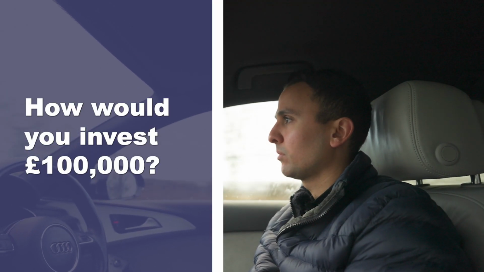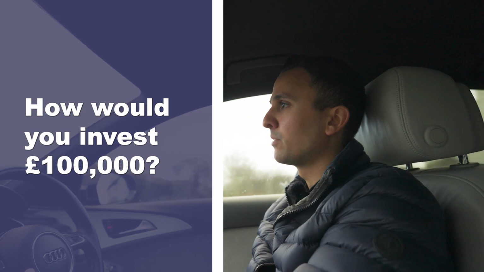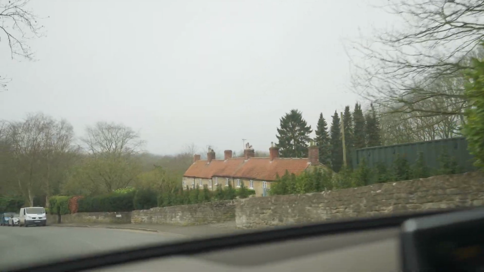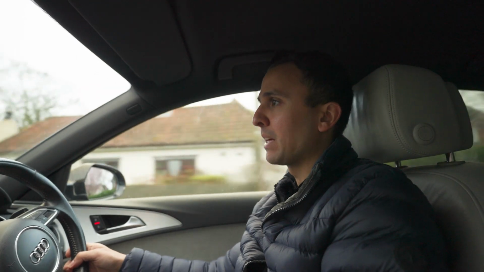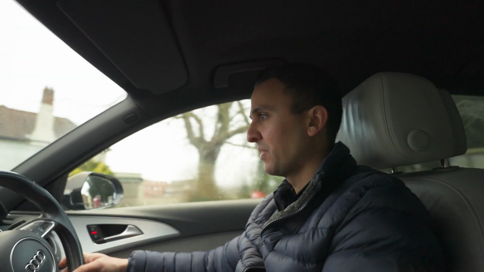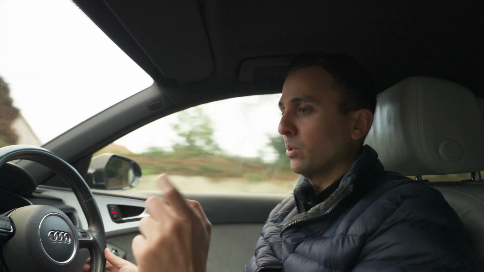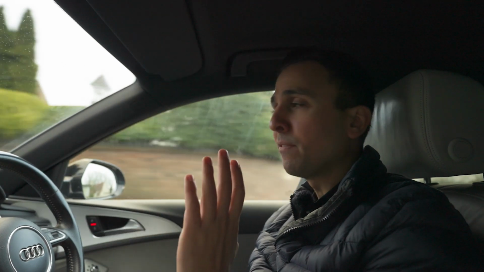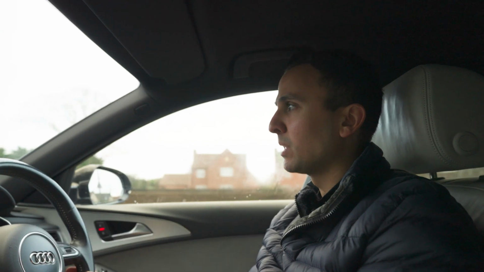How would you invest £100,000? If it was me looking to invest £100,000 and I didn't have loads of time on my hands, then I would personally be looking to buy four single family homes, putting down circa £20,000 to £25,000 deposit on each one. Obviously you've got to factor in your stamp duty and legal costs, but I'd be putting in around £20,000 to £25,000 on each property in total, buying four properties with that money, and ultimately having four different income streams and four different sets of capital appreciation from those properties.